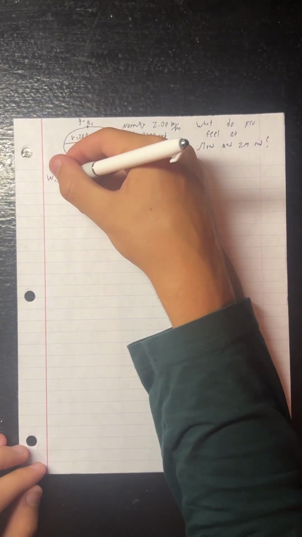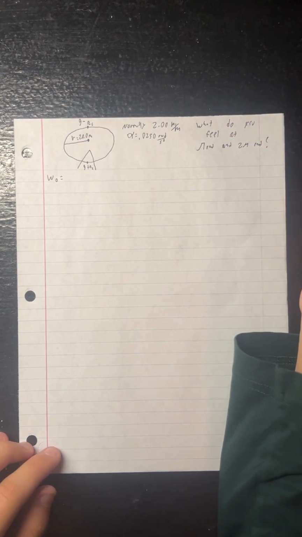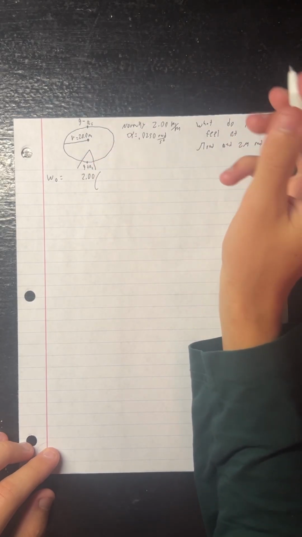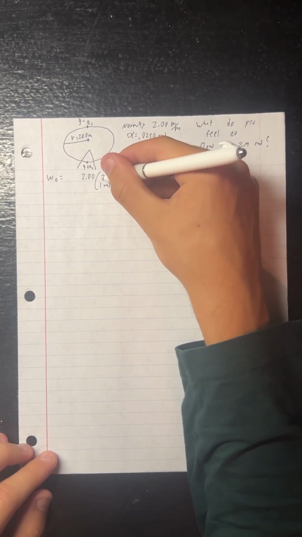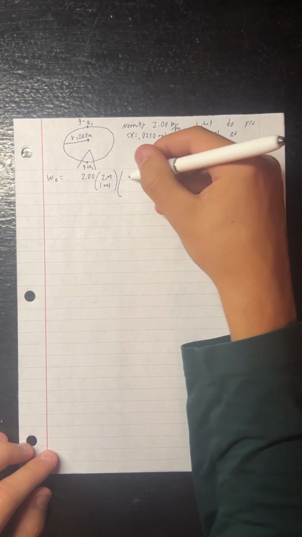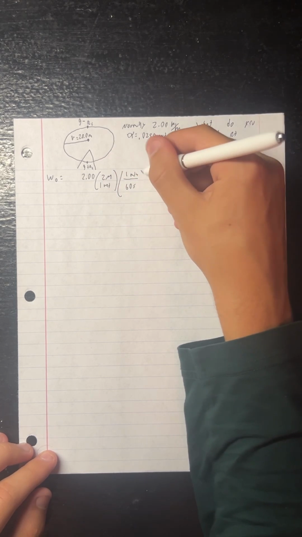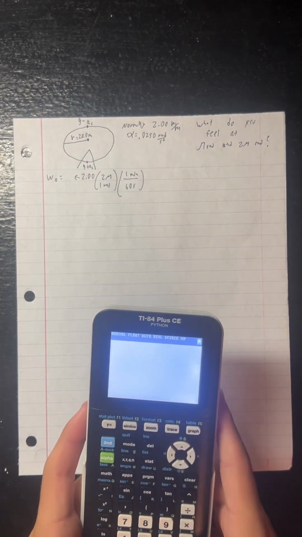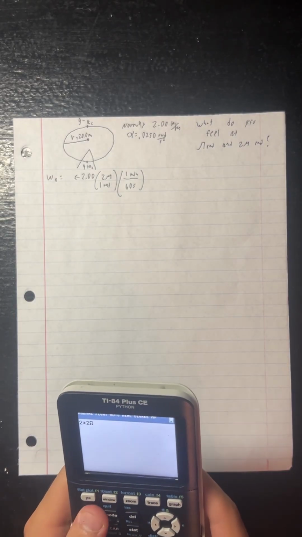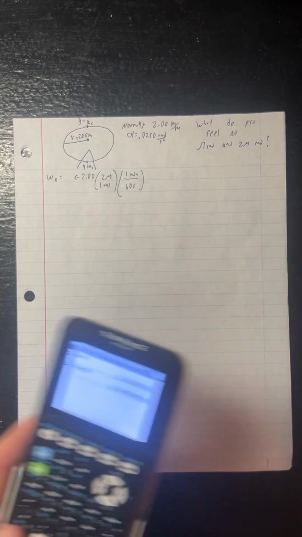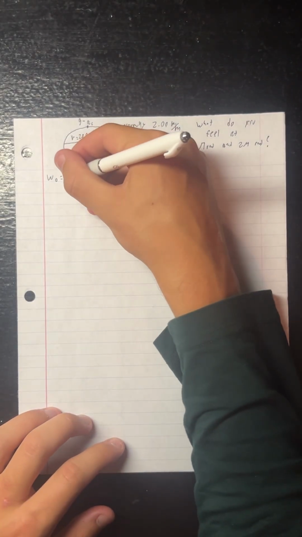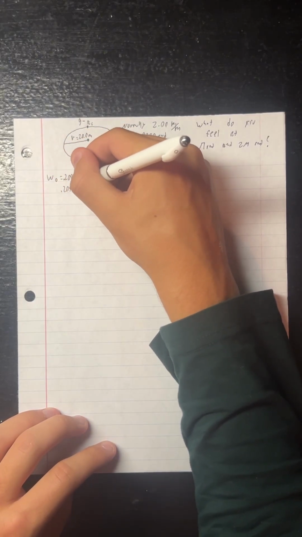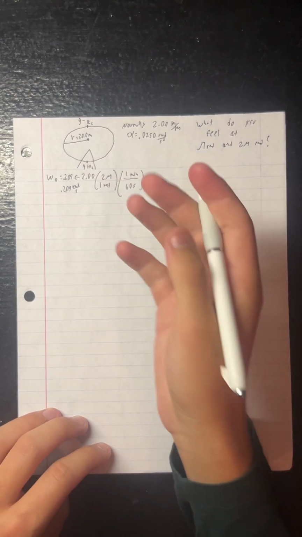W equals 2.0 times, there's 1 rotation per 2 pi, and there's 1 minute per 60 seconds. That's just simple converting. So 2 times 2 pi divided by 60, and our W comes out to 0.209 radians per second. So that is our W initial.